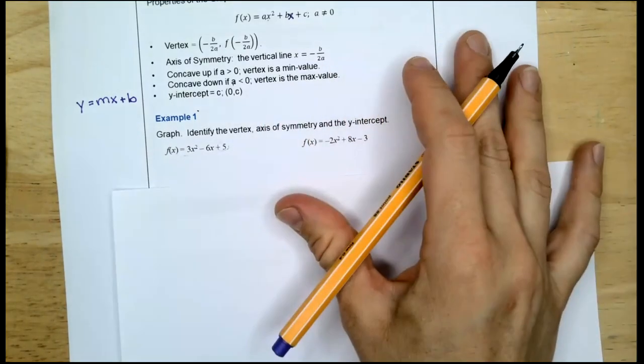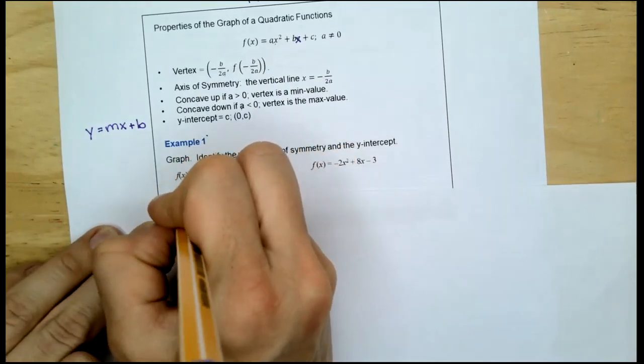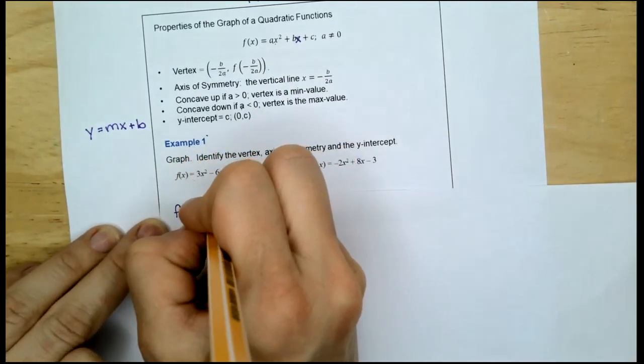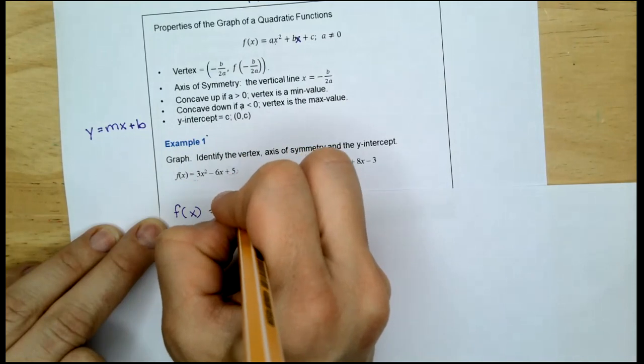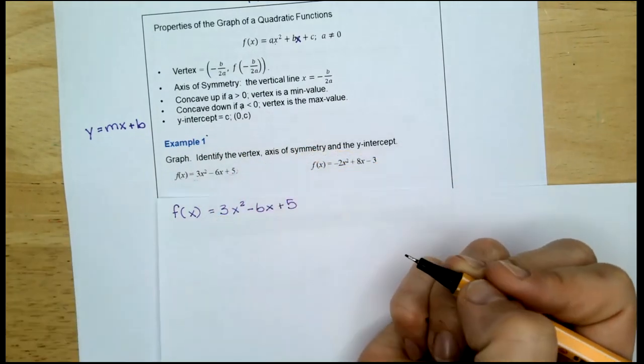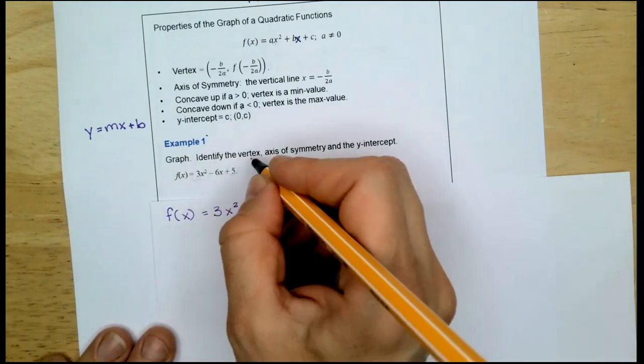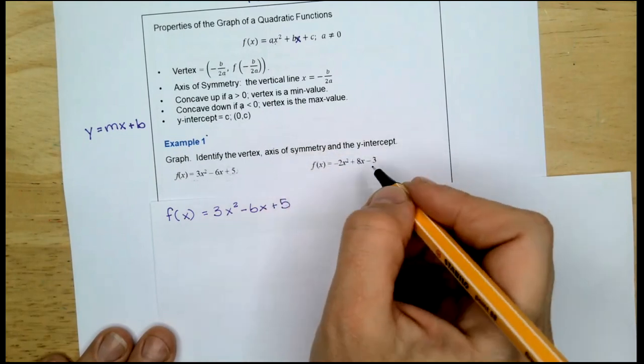All right, so here we have graph f of x equals 3x squared minus 6x plus 5, okay? Identify the vertex, axis of symmetry, and y-intercept.